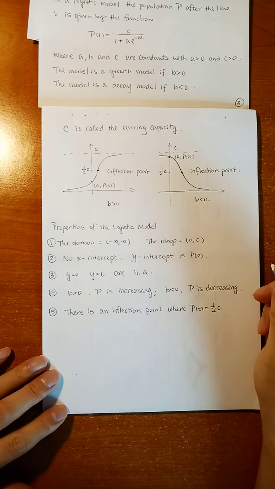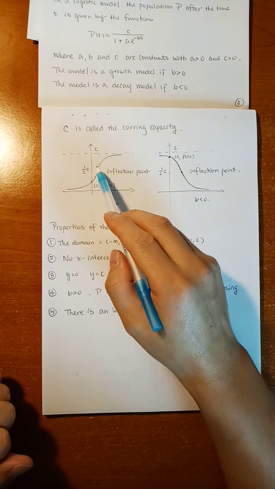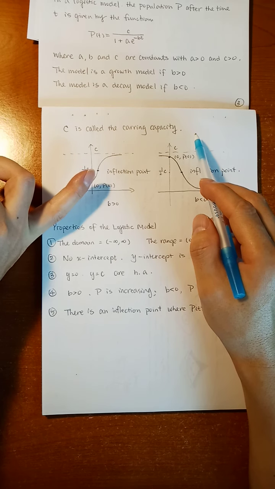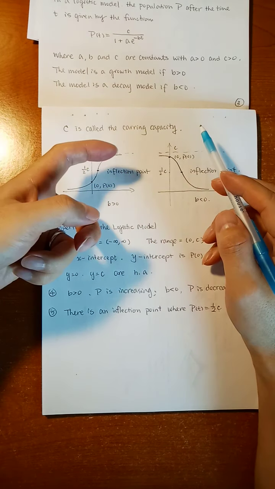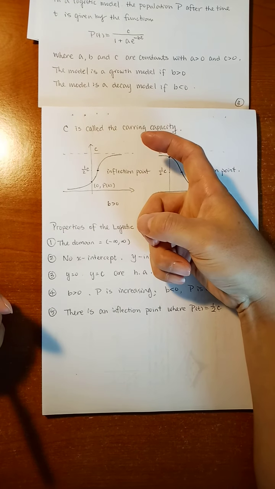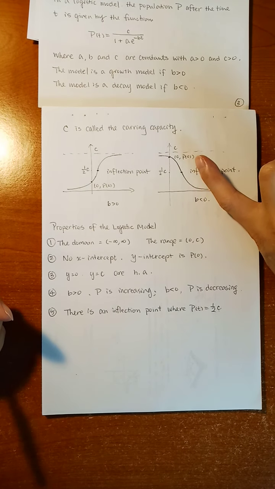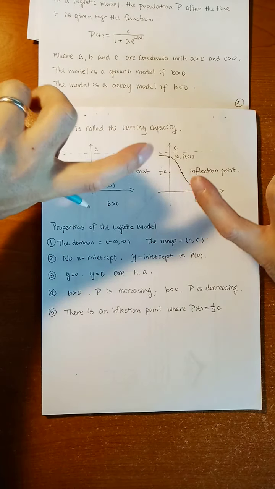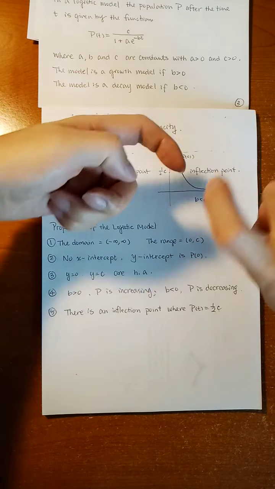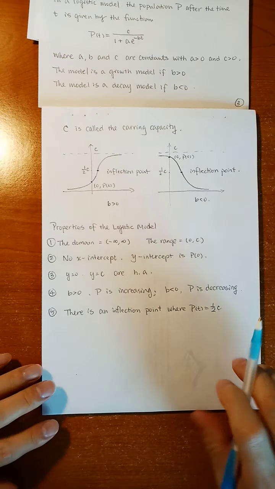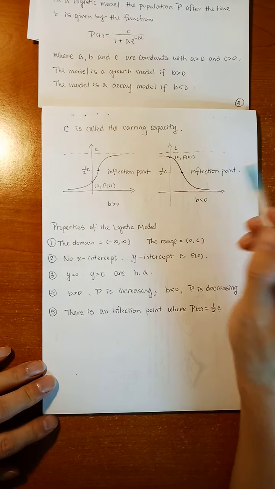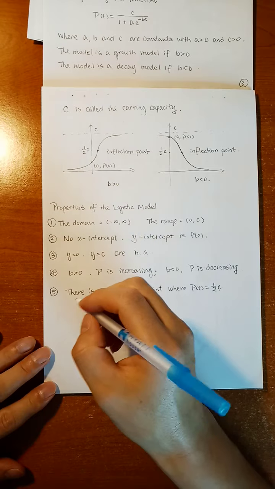So what is the inflection point? On two sides of the inflection point, one side is curved upward, the other side is curved downward. Here you see on the left side the curve is downward, on the right side the curve is upward. The opening changes. This is an inflection point. This is also an inflection point. Later in calculus you will see the definition of the inflection point, but here let's just explain it.